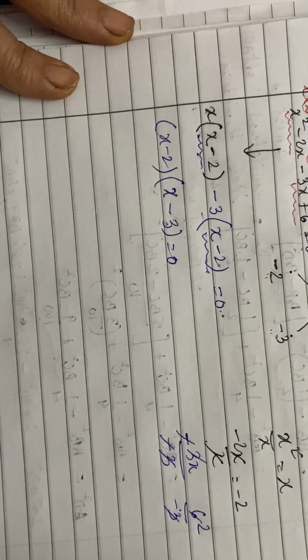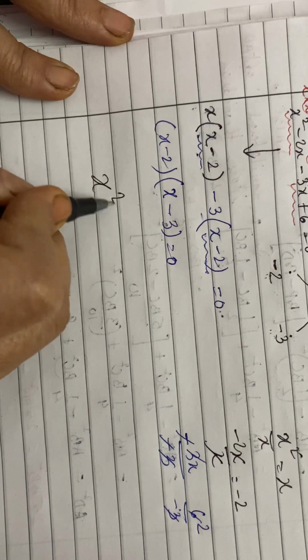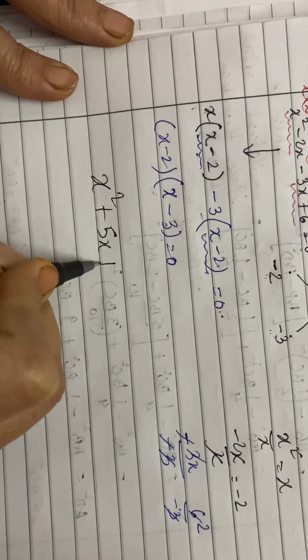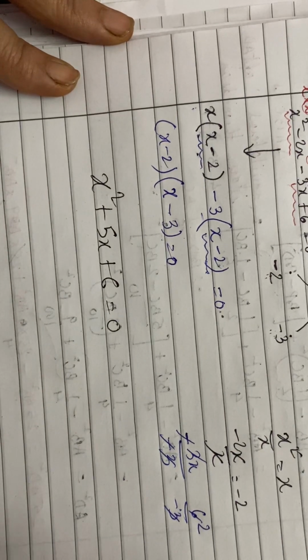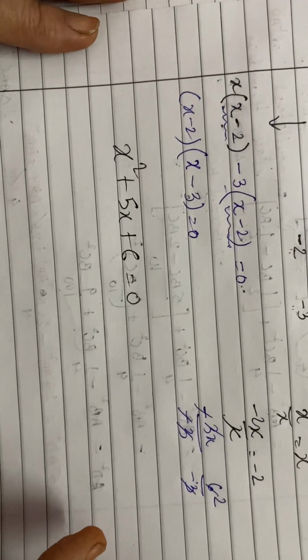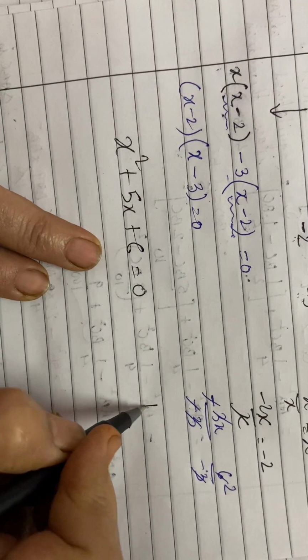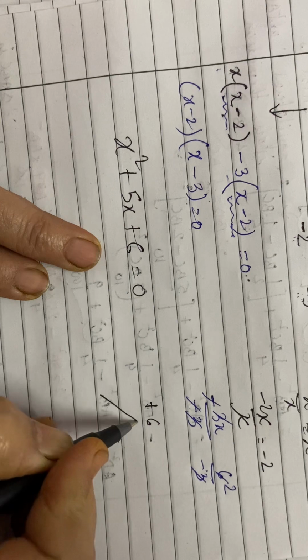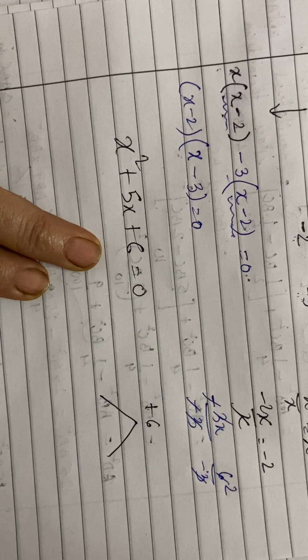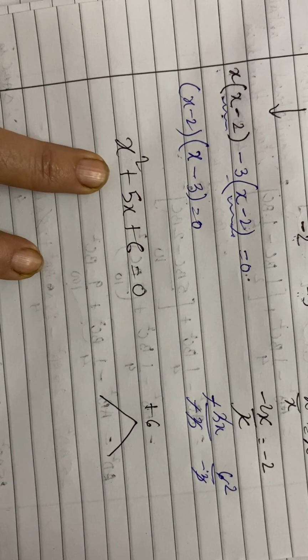Now in the second one, we have x square plus 5x plus 6 is equal to 0. Again, our last term is positive, so both the factors will be either positive or negative, depending upon the sign of the middle term.